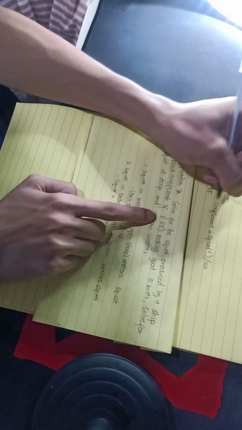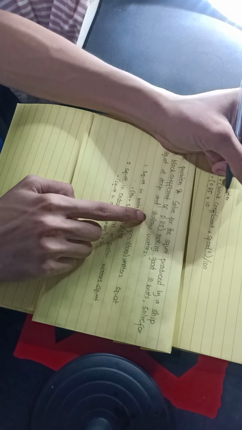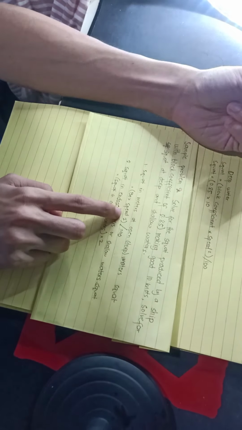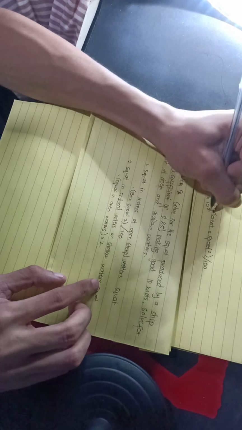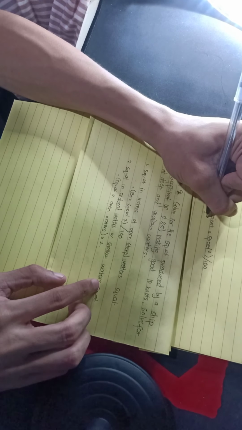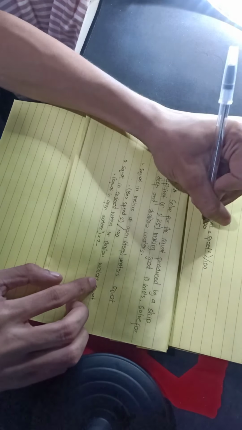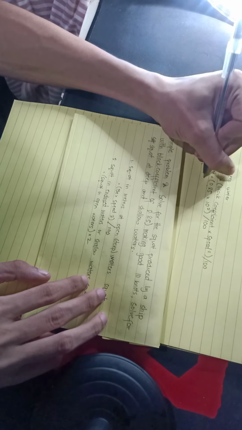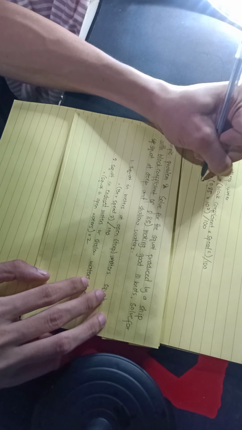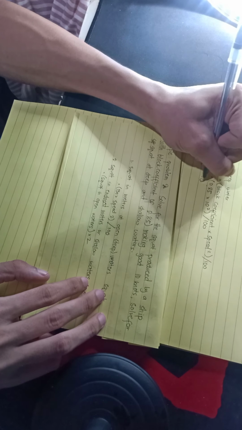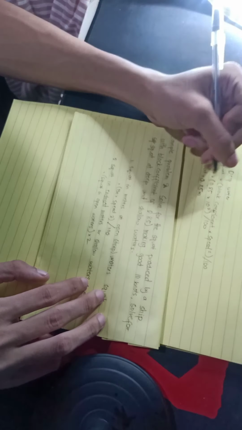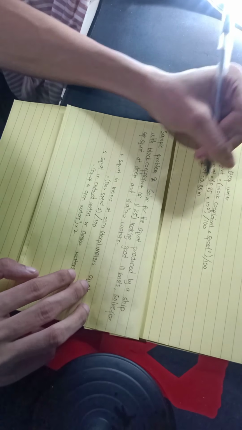So we write the squat equals 0.85 times 10 squared divided by 100. And after that, the answer is squat equals 0.85 meters, and that's the squat of ships in meter in deep waters.